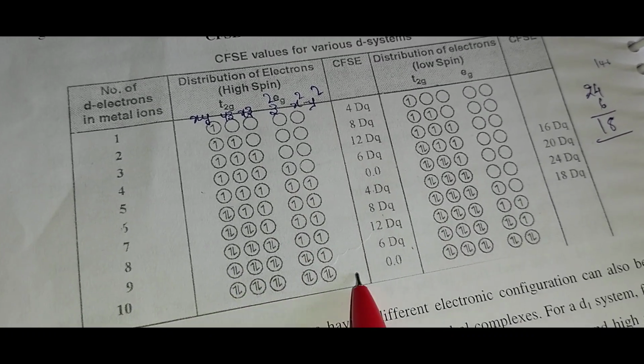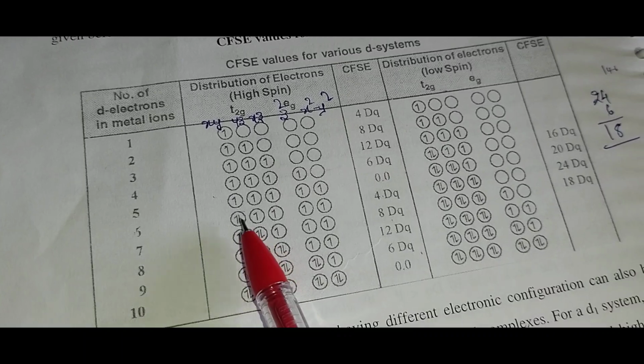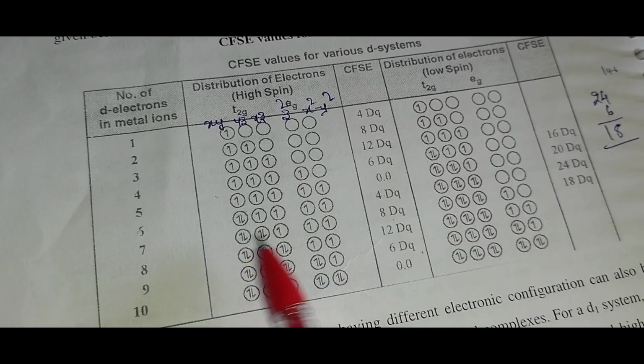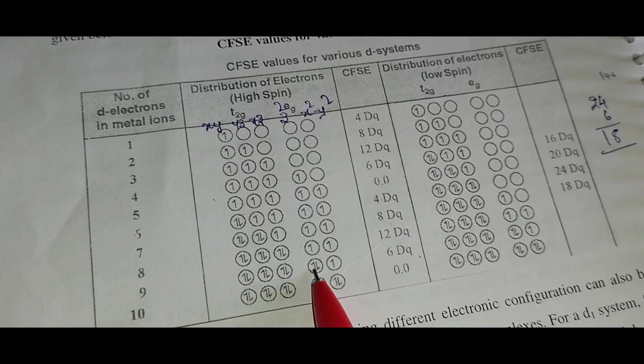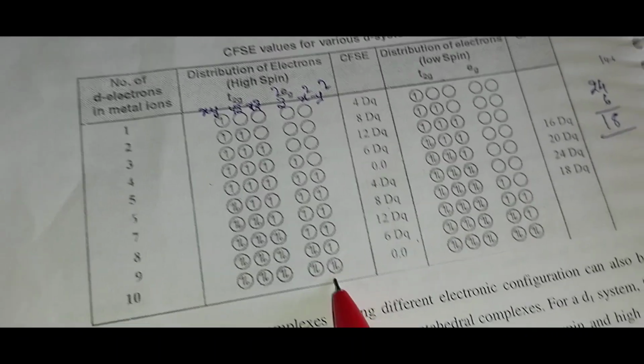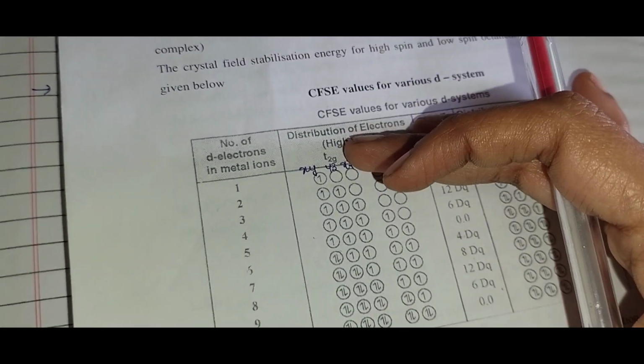When all are paired also, 0 here also. So when first is paired 4 Dq, second is paired 8 Dq, third is paired 12 Dq. When here it is pairing 6 Dq. When all are paired, 0 Dq. This is about high spin complexes in the weak ligands.